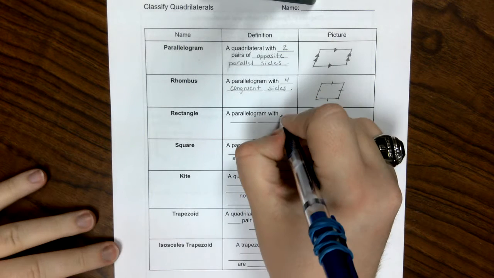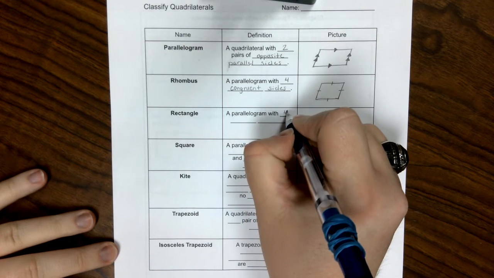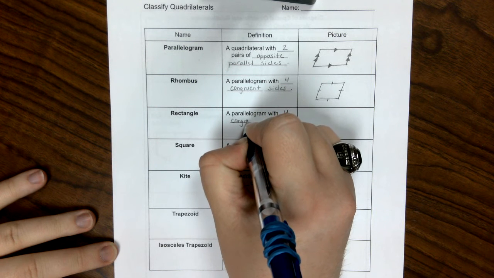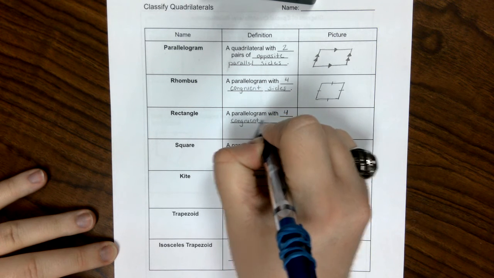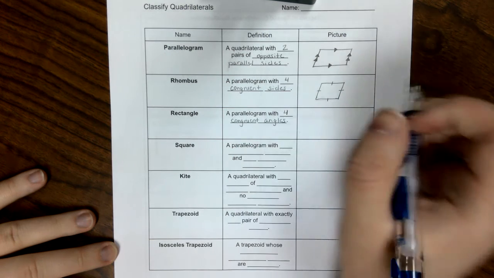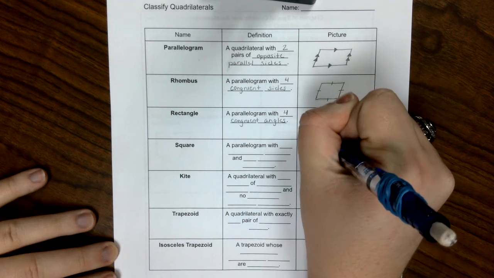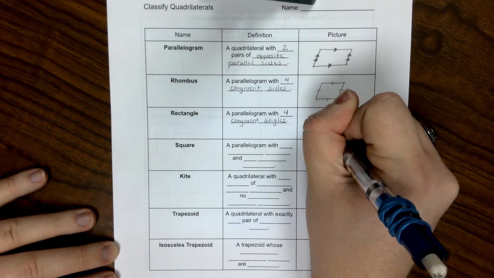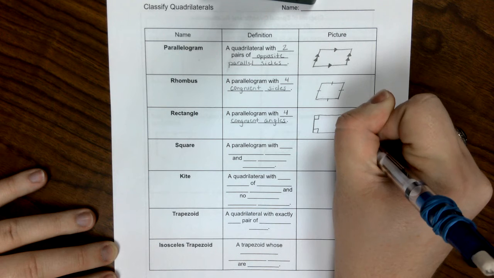A rectangle is a parallelogram with four congruent angles. And of course, we know what a rectangle looks like. Every angle is the same measure.